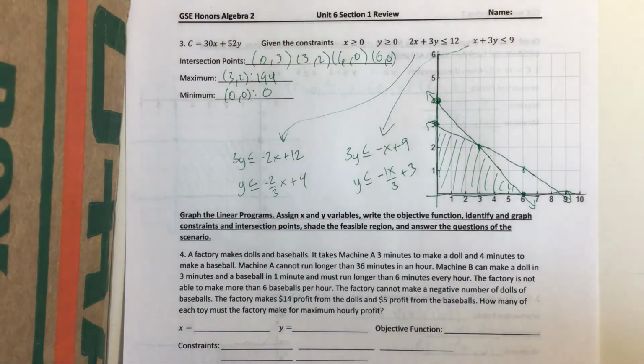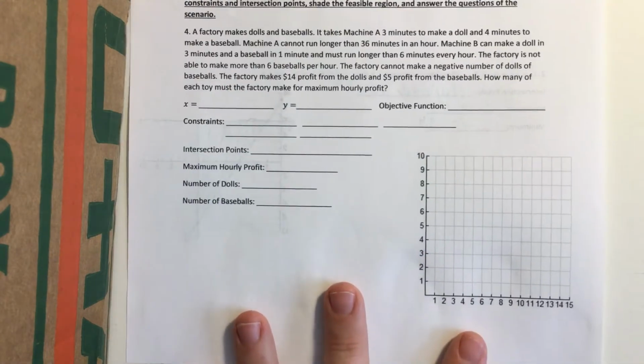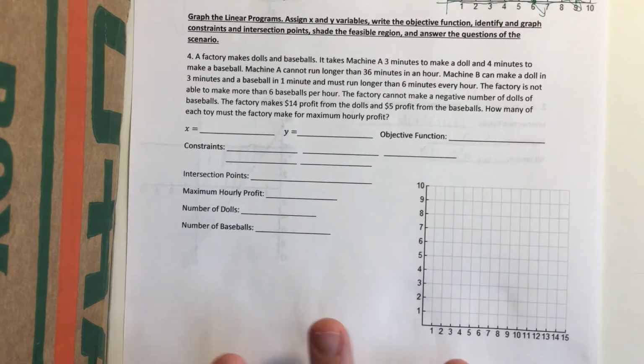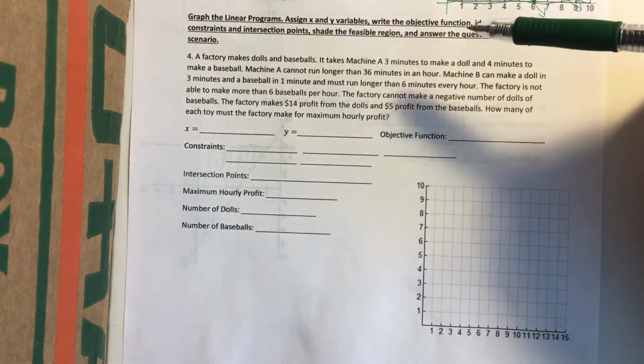That's going to give you 0. All right, so now let's get to the harder ones, the ones where you have to sort of make your equations. All right, so we got a factory making dolls and baseballs.